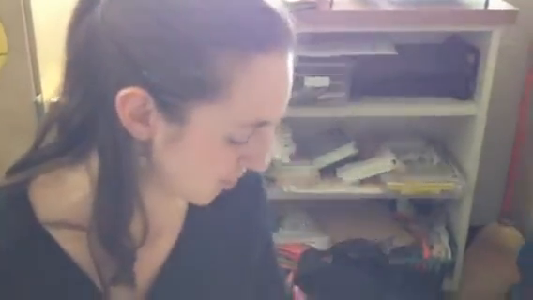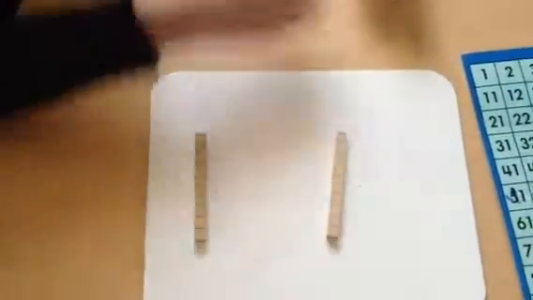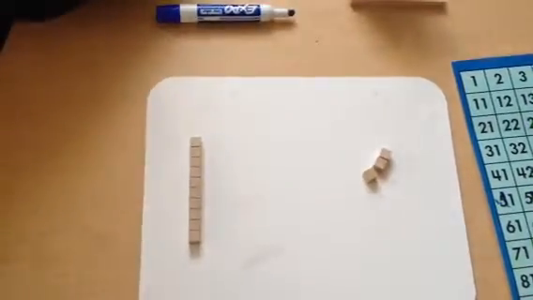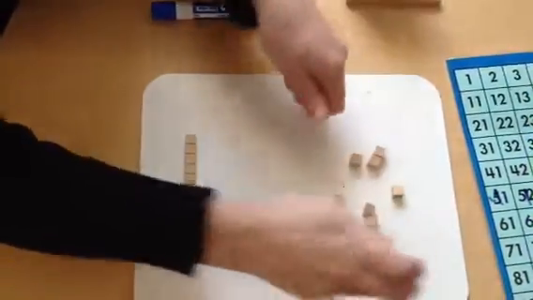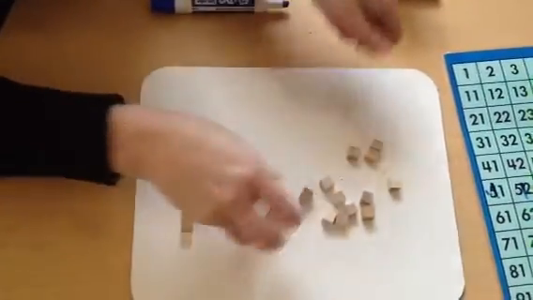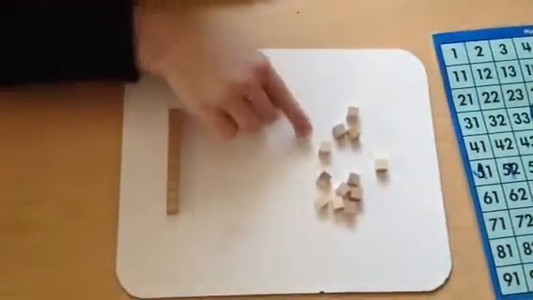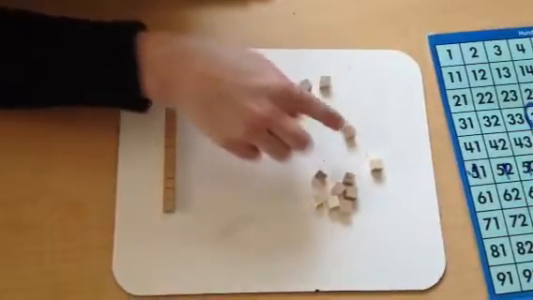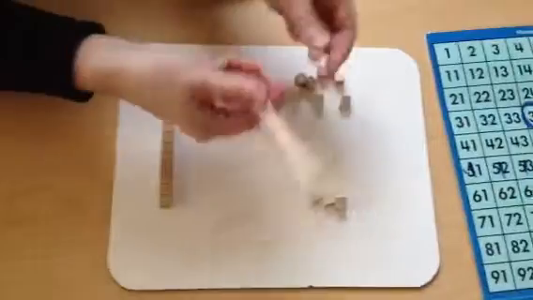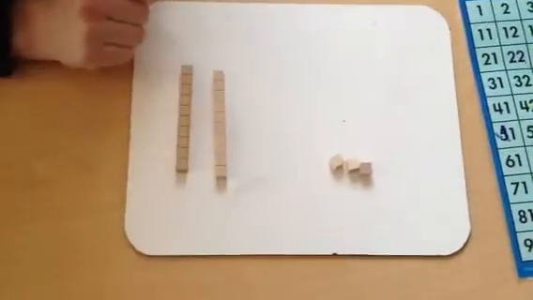So, the first thing we're going to talk about is if we have 1 ten and 13 ones, that we can regroup by taking 10 of those ones away and trading in, regrouping for a long, so that we get 23.